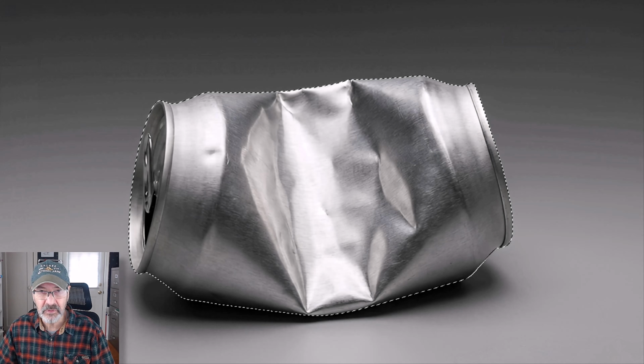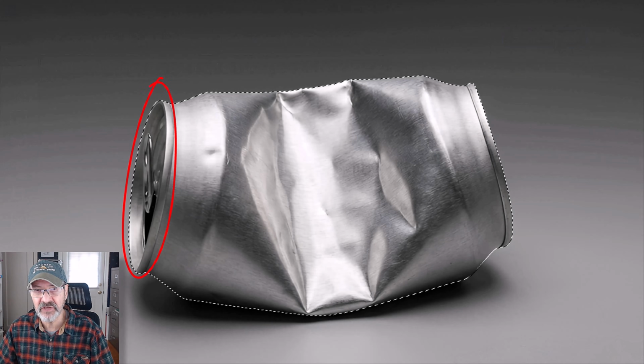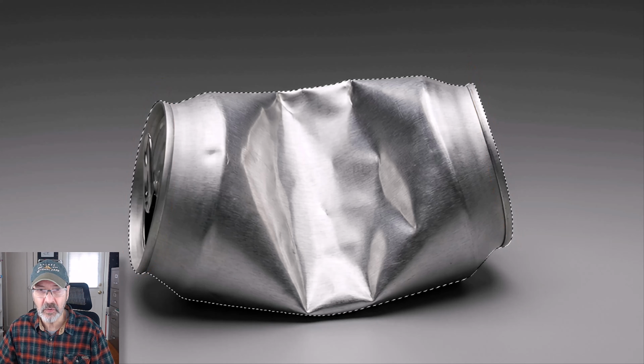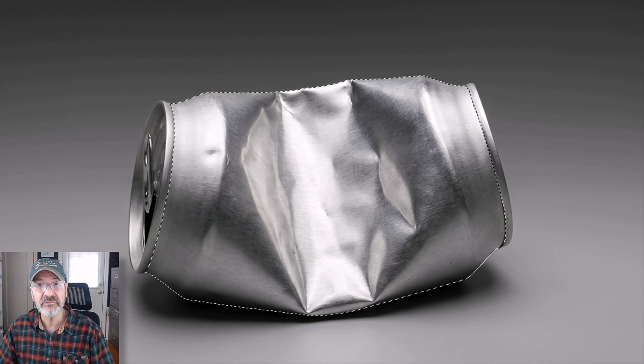In this example, I don't want the label to wrap around the top and bottom of the can, so I use the Curvature Pen tool to remove those areas. To save time, I've already done that for us and saved the result in the Channels panel.